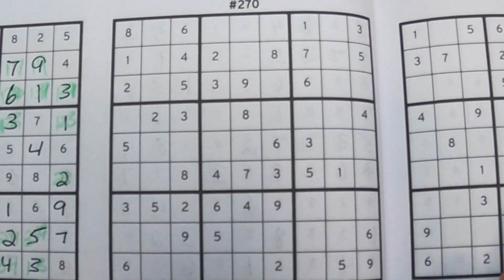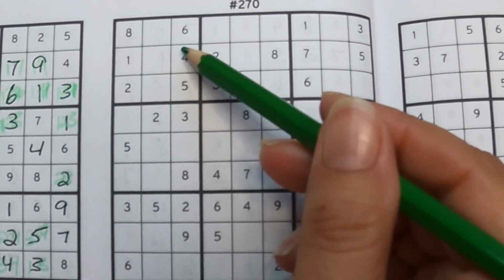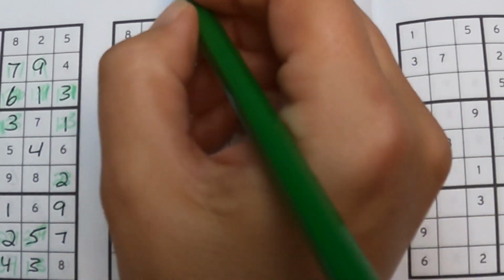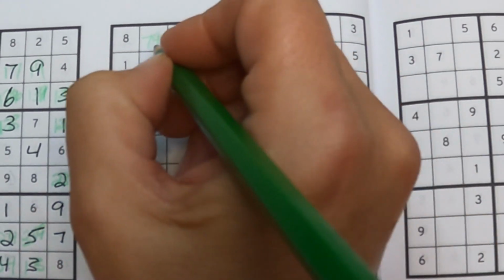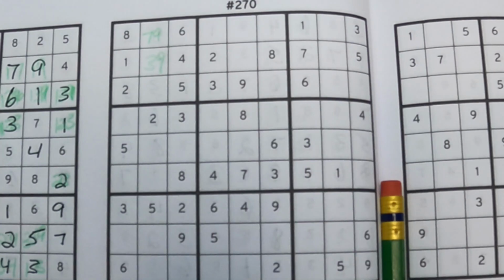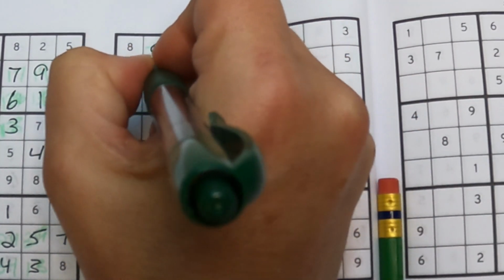Looks like today we're doing number 270. If we start with this box, we're missing 3, 7, and 9. We've got a 3 here, so 7, 9. 7 here, so 3, 9. 3 and 9 here. So that makes this our 7, 9, 3.